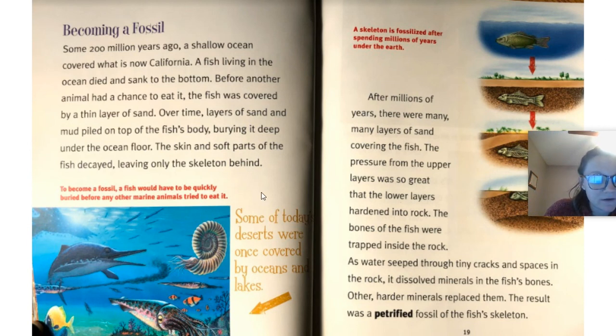Point to the caption on this page. There are two. I'm going to read the one in red first. To become a fossil, a fish would have to be quickly buried before any other marine animals tried to eat it. Some of today's deserts were once covered by oceans and lakes.